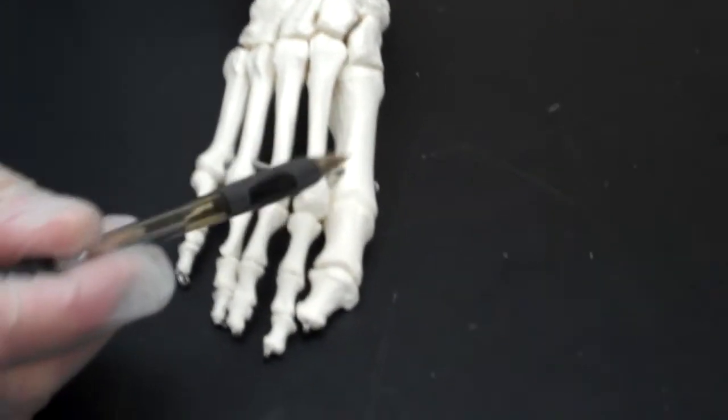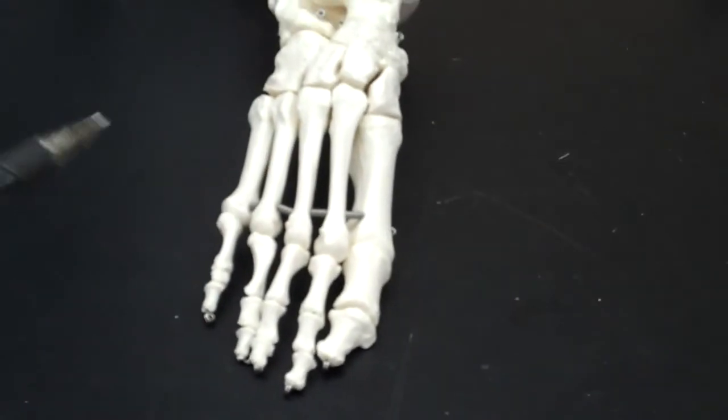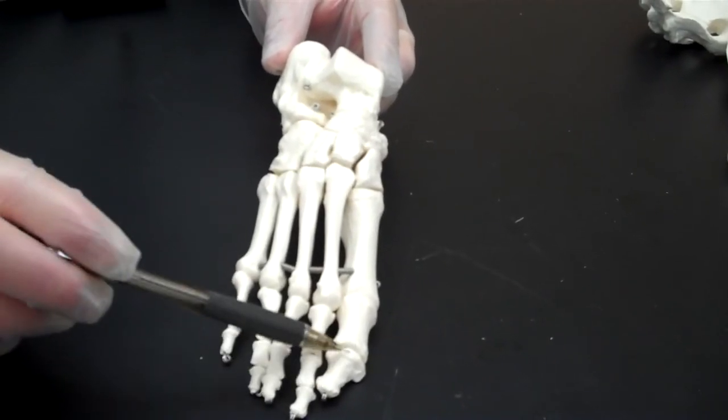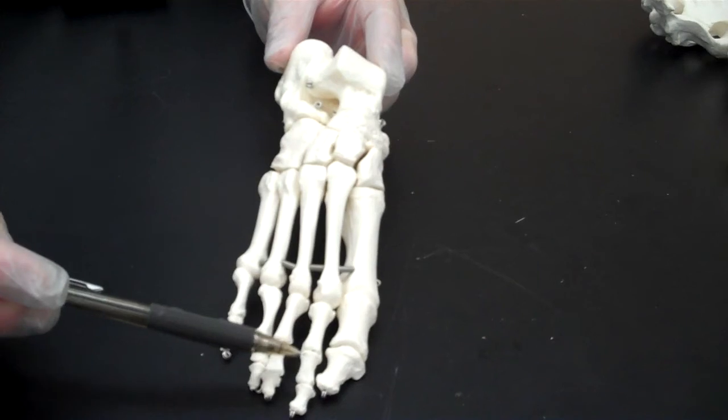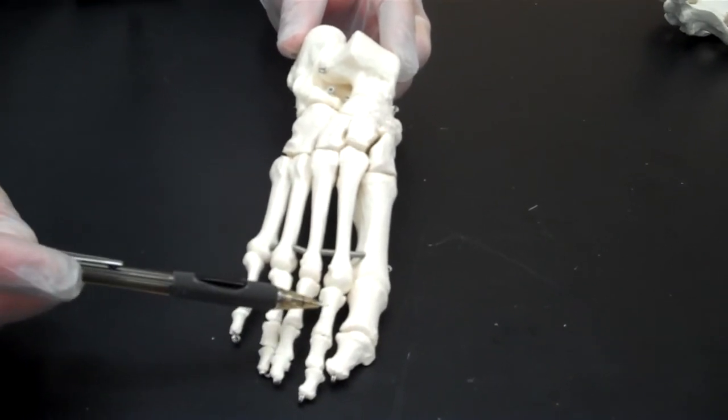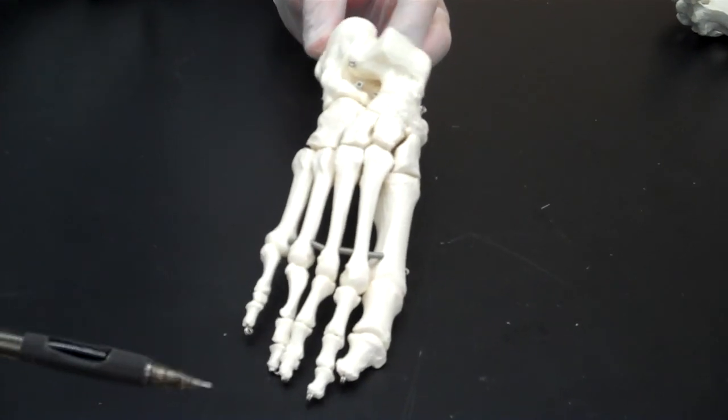Each of these, as I stated, are the first, second, third, fourth, and fifth metatarsals. And here is the proximal and distal phalanx of the first digit. Here's the proximal, middle, and distal of each of the next 4 digits, numbers 2, 3, 4, and 5, and that's the whole lower extremity.